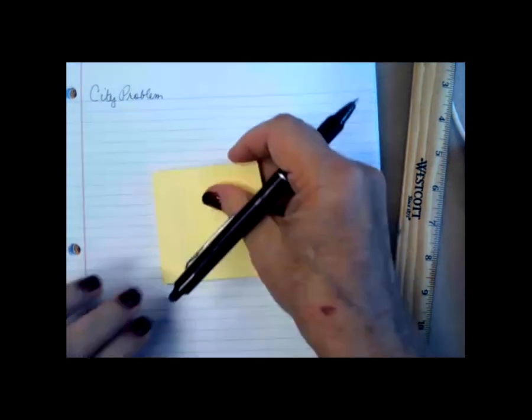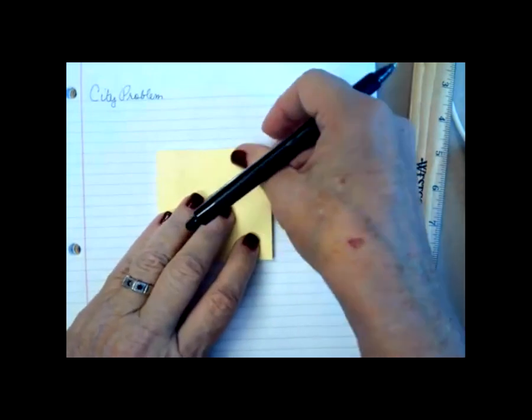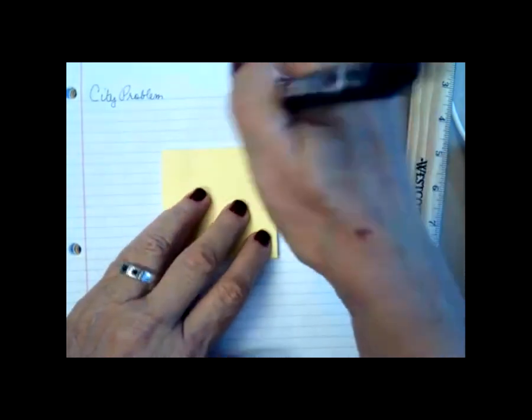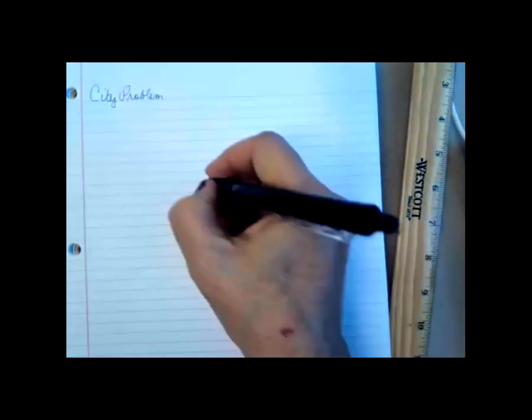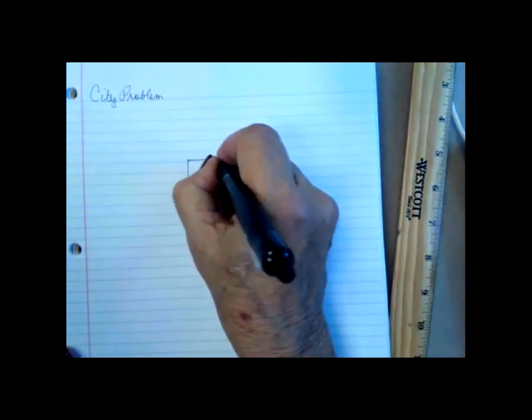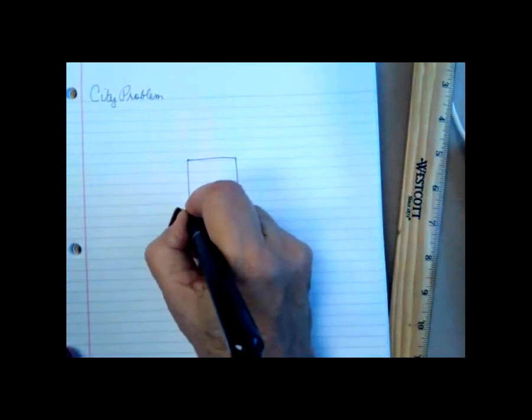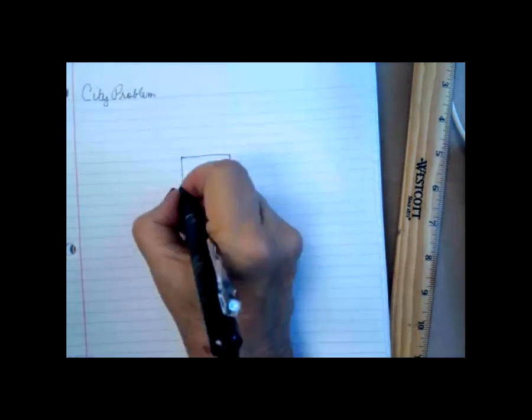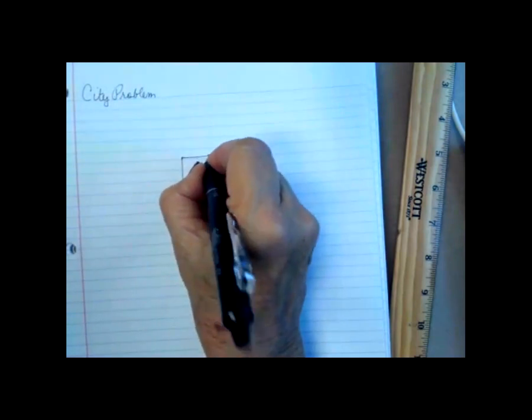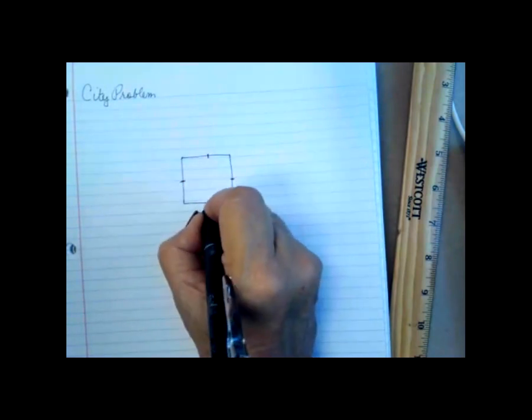Oh, I thought here's a square. Oh, I don't know if I want it that big. Okay. Now I know that in the center of each side, there is a gate.